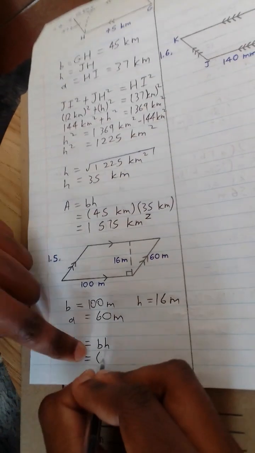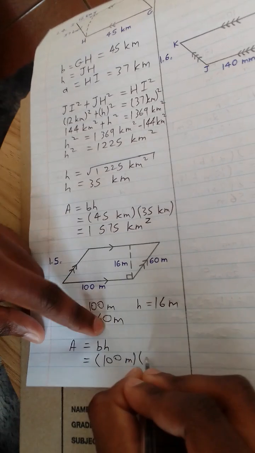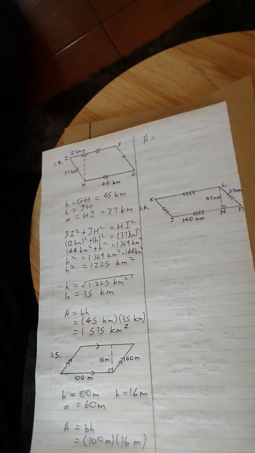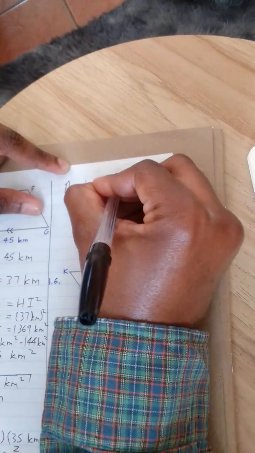What is the base? 100. Perpendicular height is 16. So the area is 1,600 square meters.